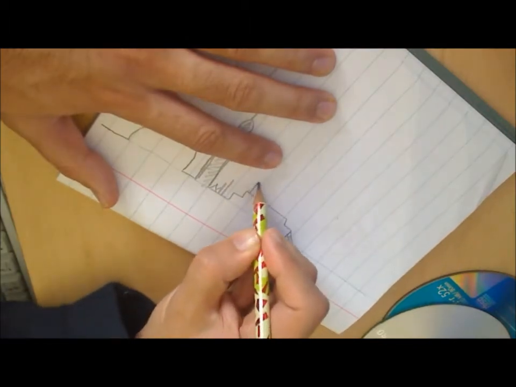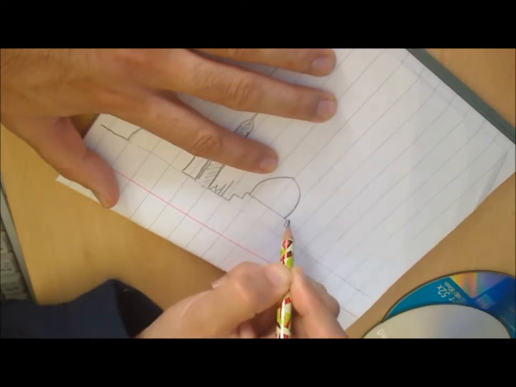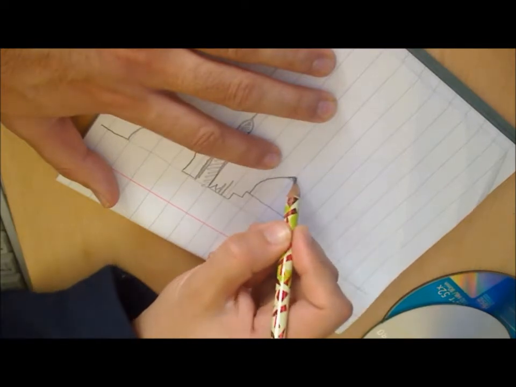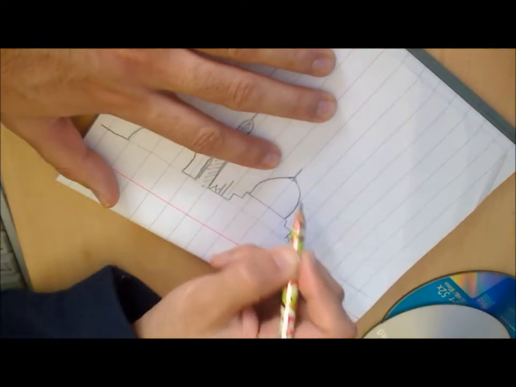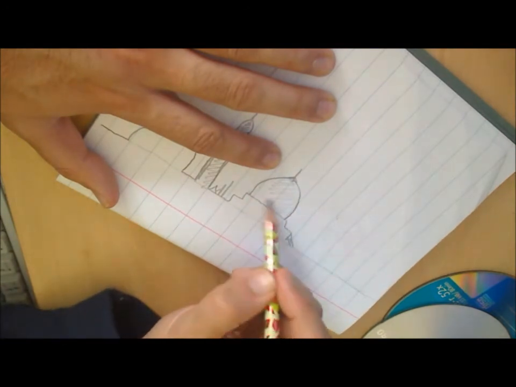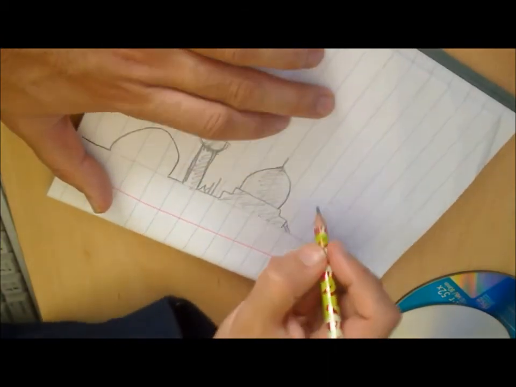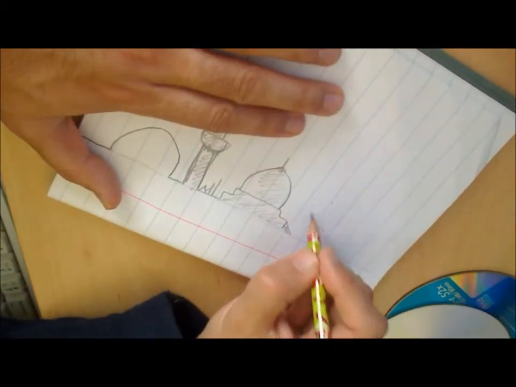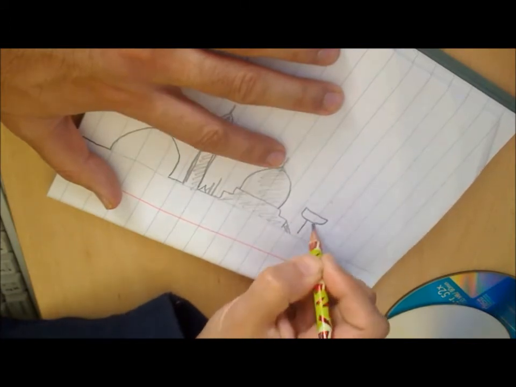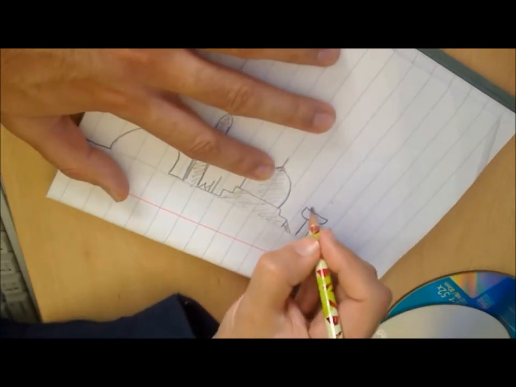Now let's do this dome. This is more like the dome of Masjid al-Nabawi, ala sahibi salatu wassalam, the Prophet sallallahu alaihi wasallam's masjid. Okay, and then you'll colour all of that in afterwards. And now let's do a fancy minaret here. So draw like a dish, coming down like that.